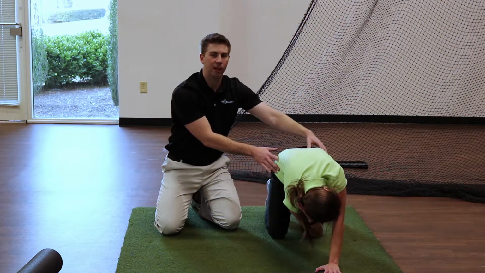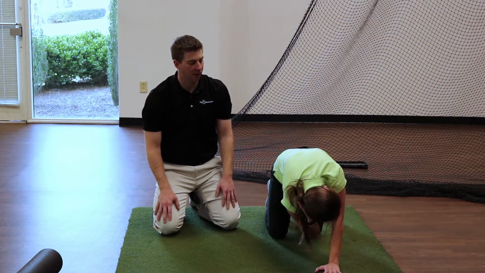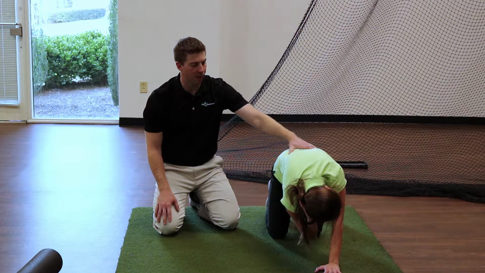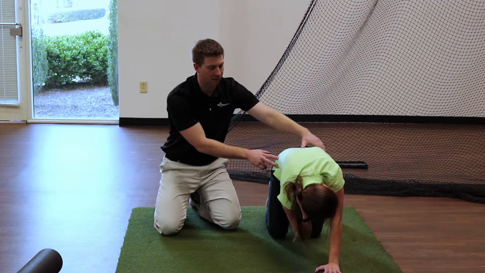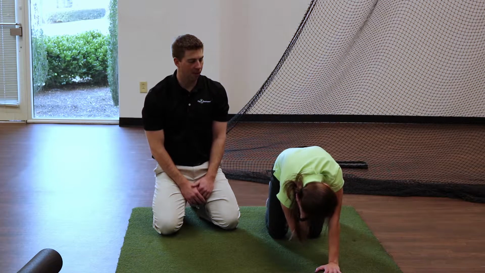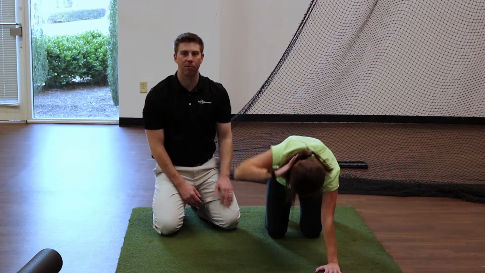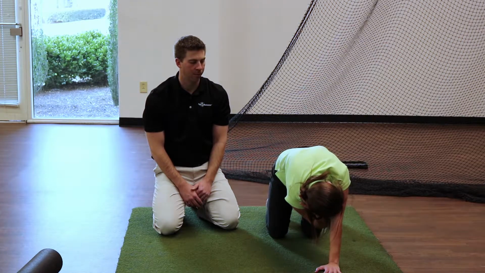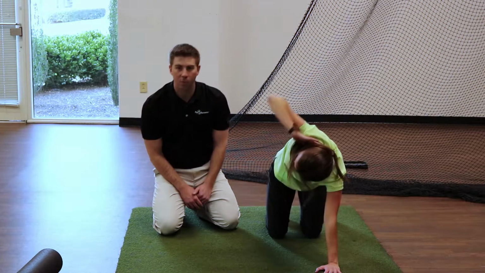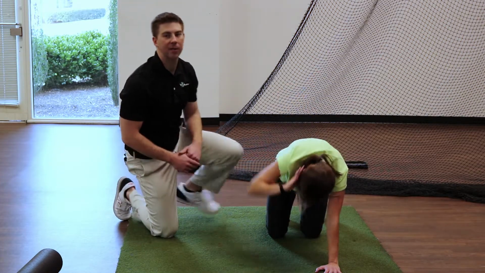Trying to keep as much weight as she can through her hips to minimize any motion coming from the lumbar spine. She can even sit back a little bit if she wants. And then just go ahead, rotating up and down, trying to drive as much motion as she can from that thoracic spine. Good, so you would do probably 10 to 15 of these on either side there.